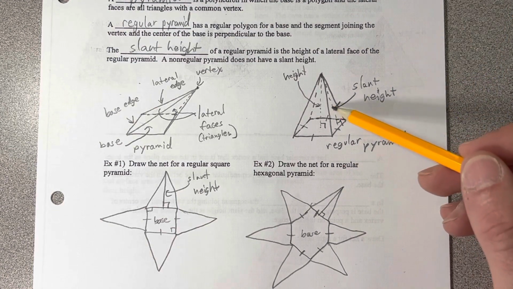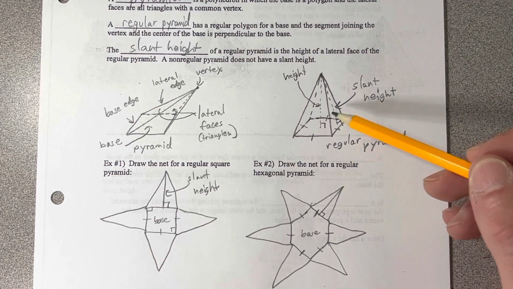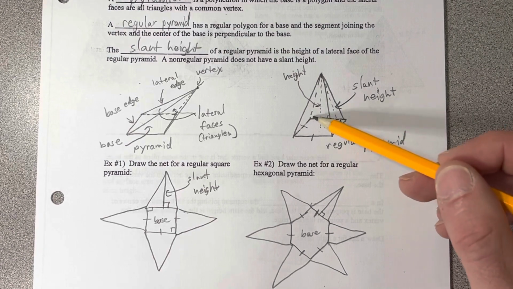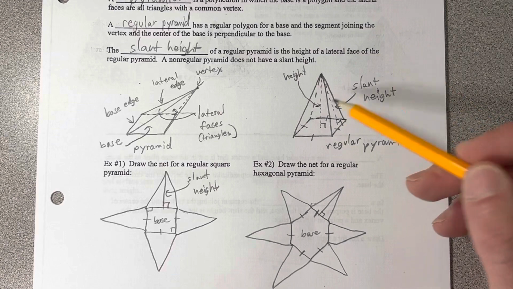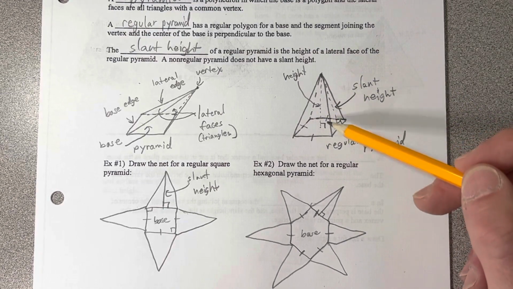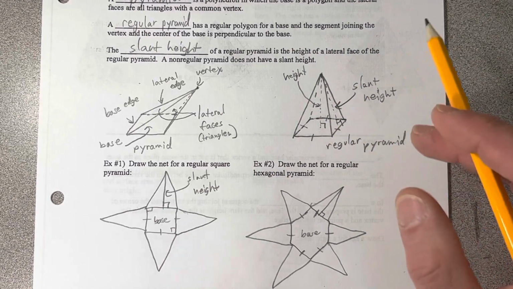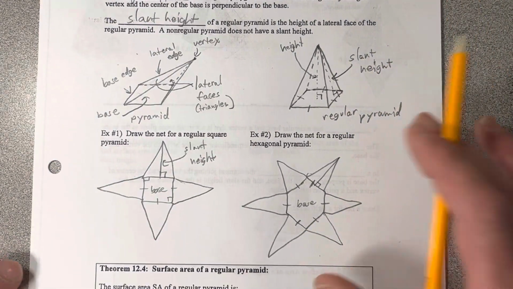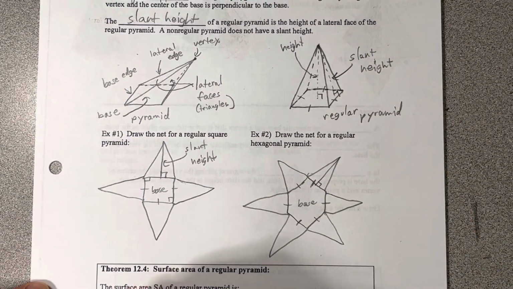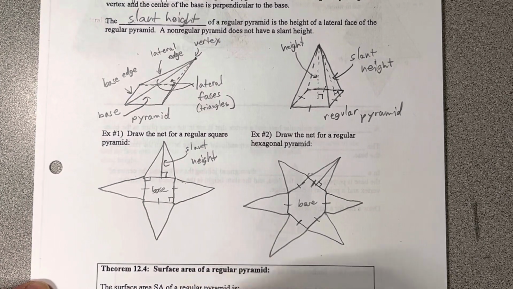You're just going to realize, oh, I got to find the area of one of the triangles. But because it's regular, all the triangles will be the same measure. So basically multiply by how many triangles you have. That'll be your lateral area. And then you just got to add in the area of the base. Well, they've summarized this as surface area is equal to area of the base plus half the perimeter of the base times the slant height.